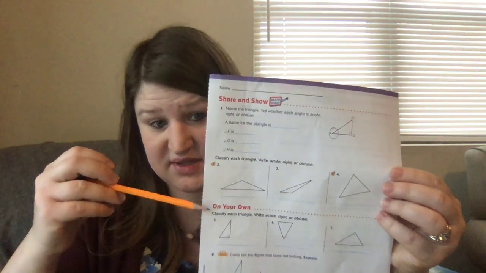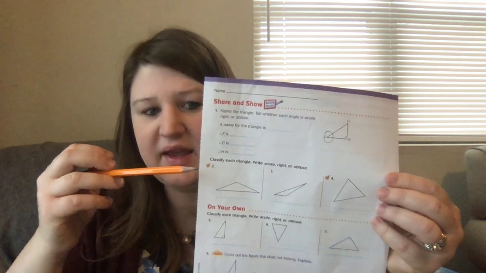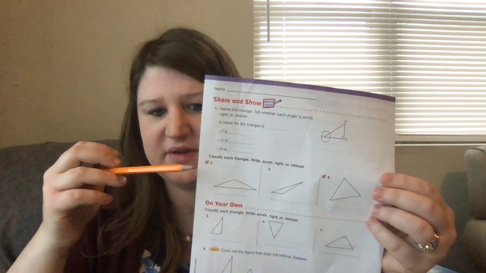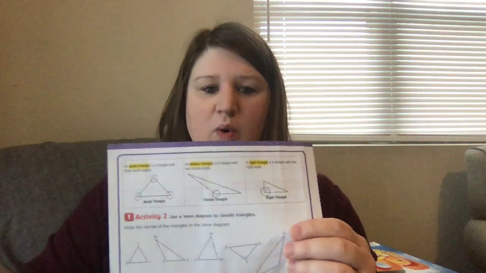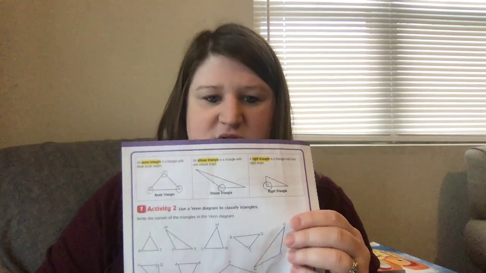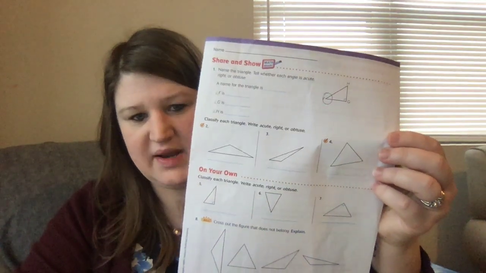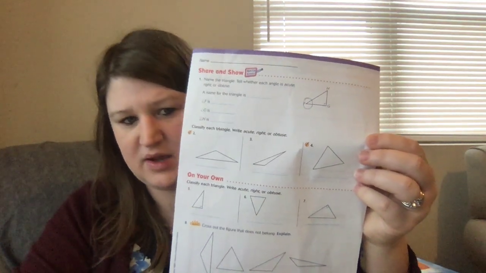2, 3, and 4 is the same as 5, 6, and 7. So these next six problems, classify each triangle. You're going to write if it's an acute, a right, or obtuse triangle. And if you don't remember, you can go back in the video or look at the pictures here. Those will be clues to help you. So that's what you're doing 2 through 7. You're writing what type of triangle it is.